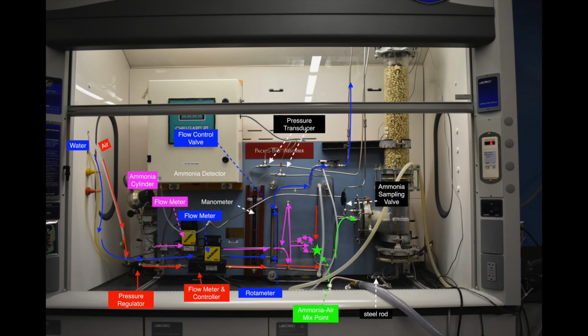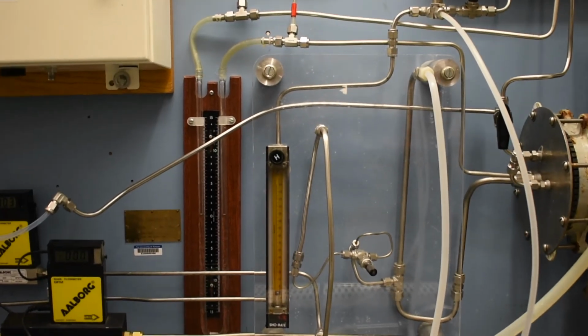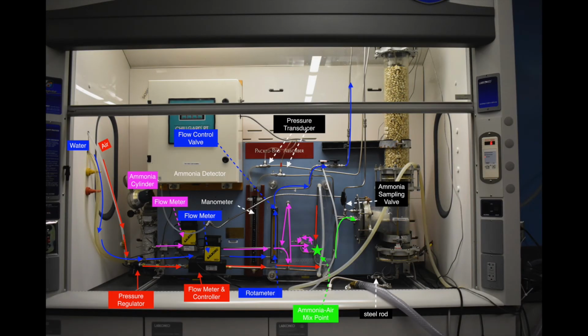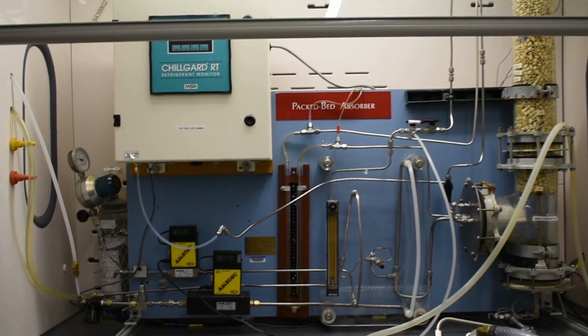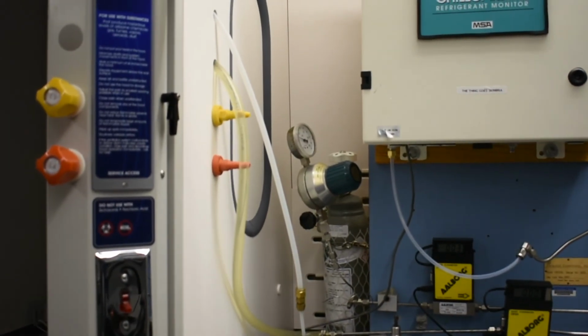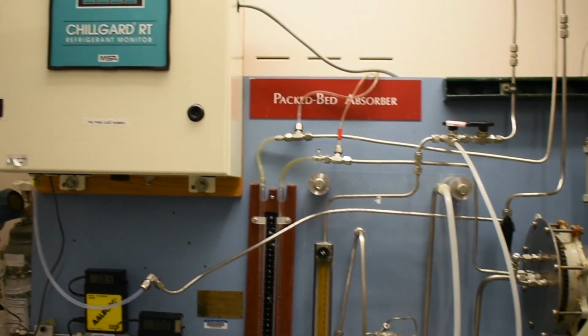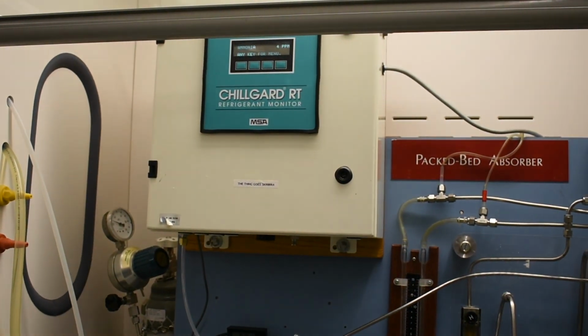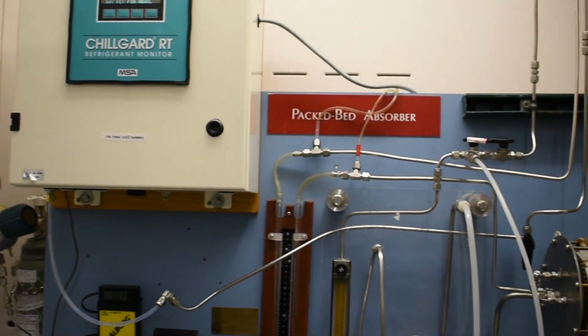The flow of material throughout the apparatus is represented by this figure, where ammonia is shown in pink, water is shown in blue, and air is shown in red. Water enters at the top of the column and can be controlled using the control valve on the rotameter. Air entered the column using a pressure regulator and the flow meter and controller until it is mixed with another line containing ammonia gas, which is represented on this figure by the green star. Ammonia entered the system through the compressed gas cylinder shown on the left. The ammonia concentration was measured in LabVIEW using the ChillGuard RT infrared ammonia analyzer shown here.